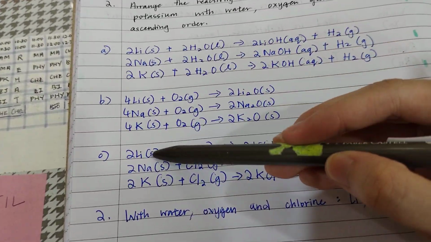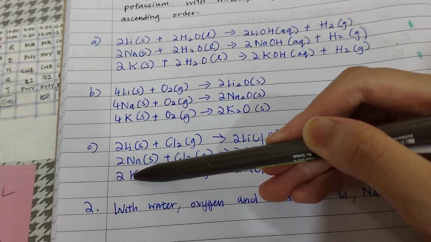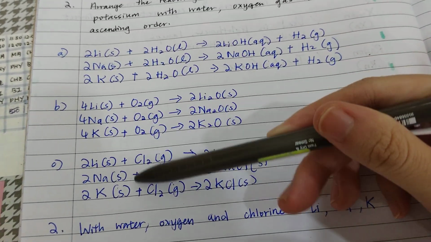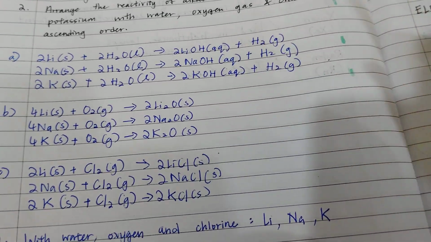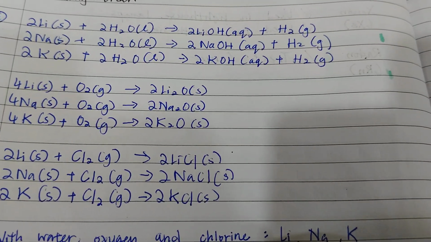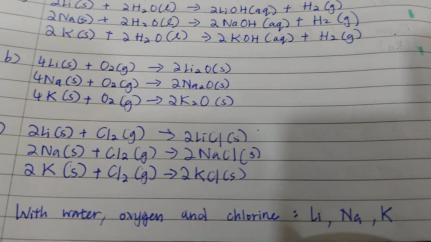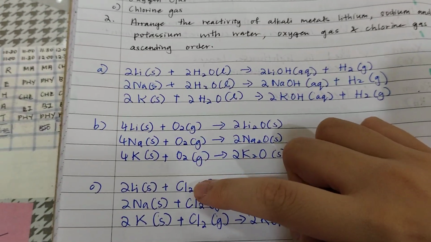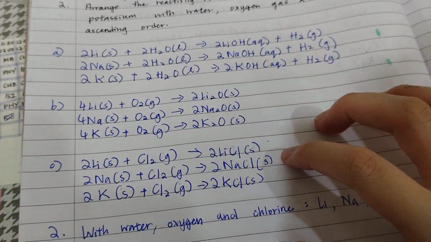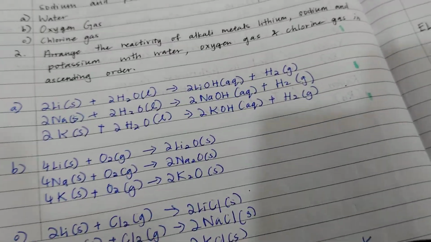Coming back to here, we have lithium, sodium, and potassium. Combining with chlorine gas, you will get lithium chloride, sodium chloride, and potassium chloride. Again, they can react immediately because they are extremely reactive.